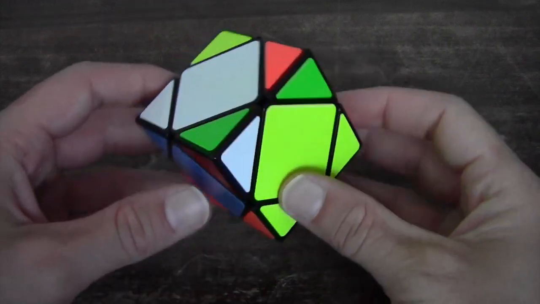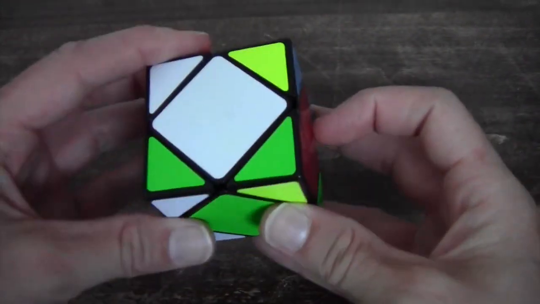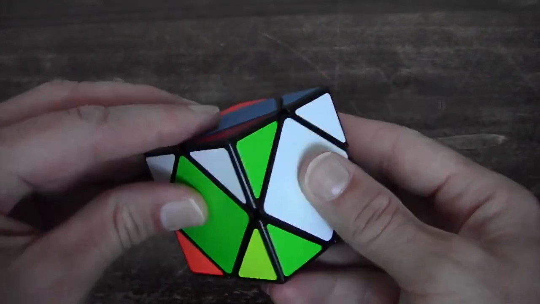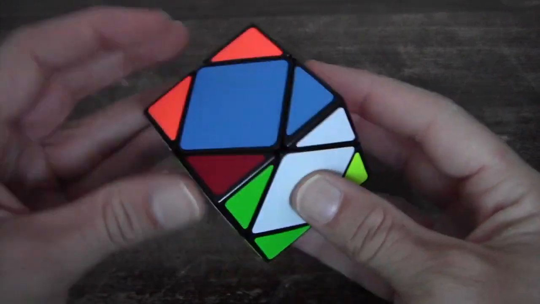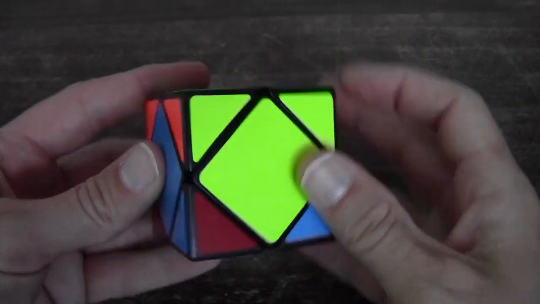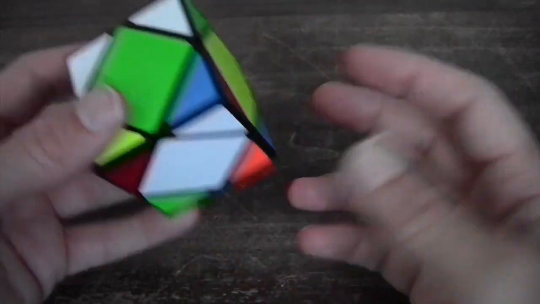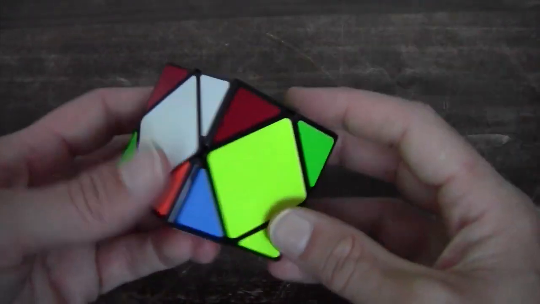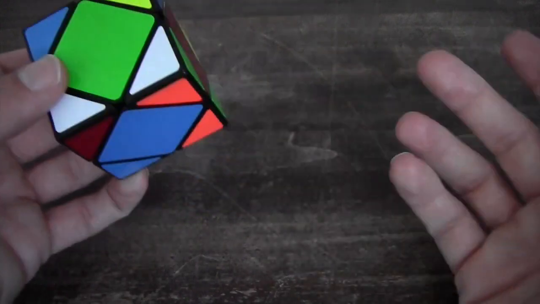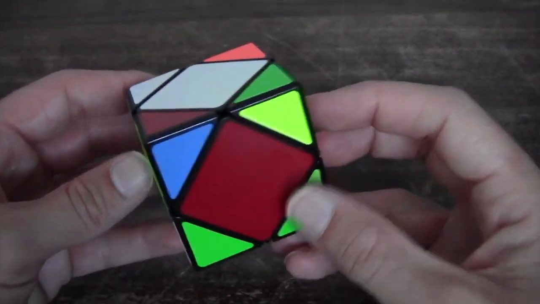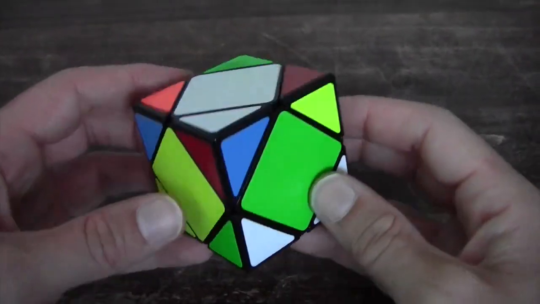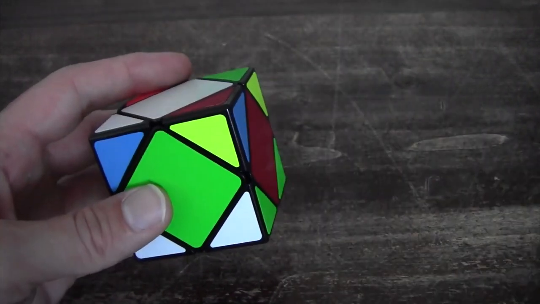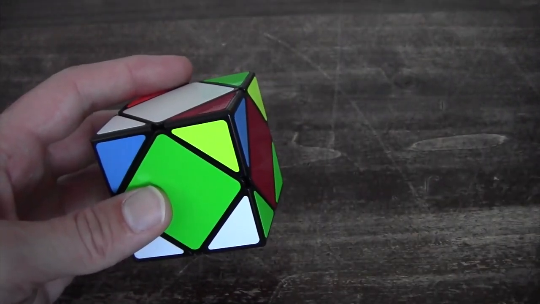Hi everyone, and welcome to this tutorial on how to solve your Skewb cube. Actually, when you haven't seen a Skewb before, it's really complicated to solve it, but in this tutorial I'm going to show you with just a few algorithms that Skewb is quite simple to solve.